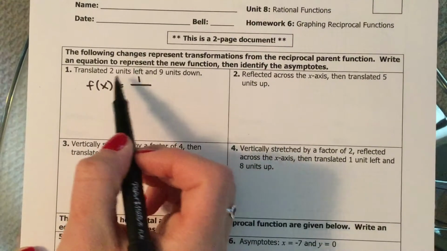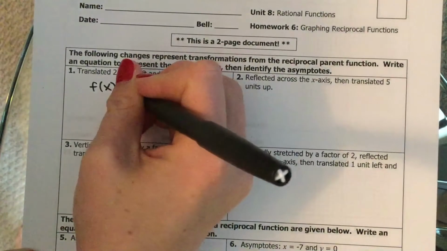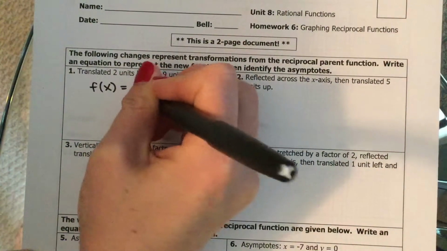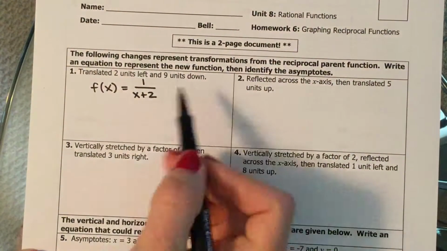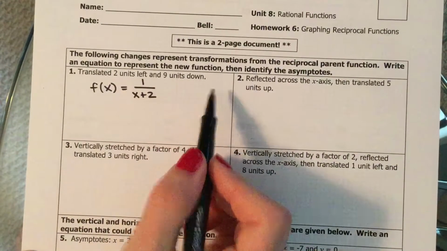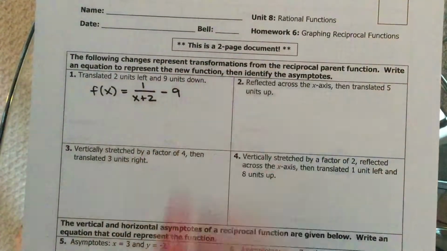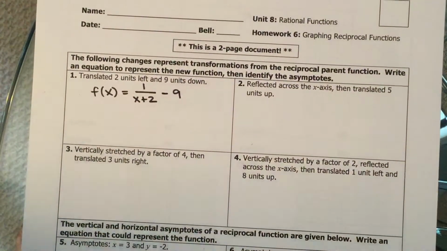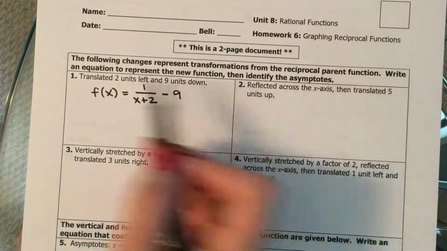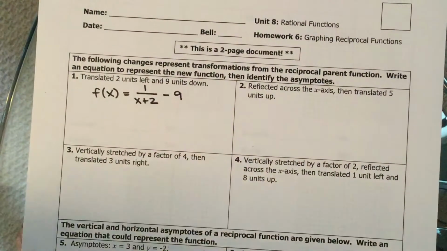Next, in the denominator with the x, if there's a left or right shift, that'll be shown right there. So 2 units left, remember left is always x plus whatever the number is. And then 9 units down, that will be separate off to the side. So 9 units down means minus 9 off to the side like that. All right, and then write an equation and identify the asymptotes.